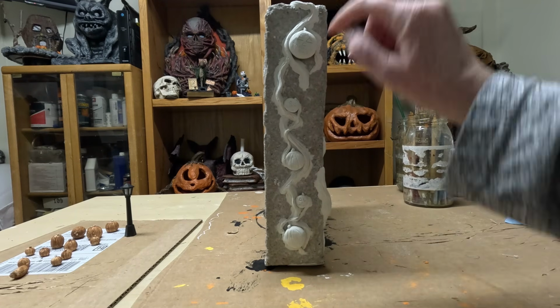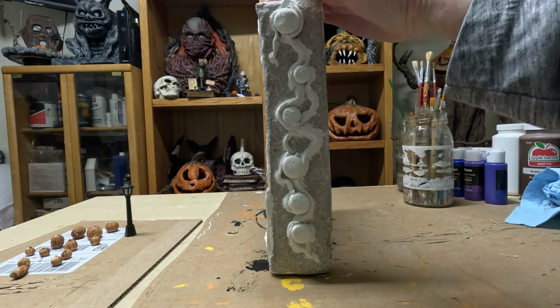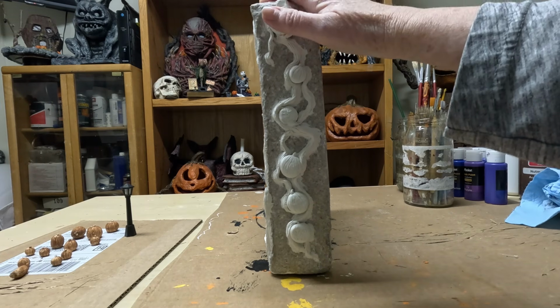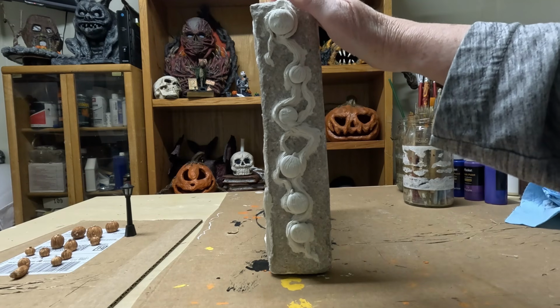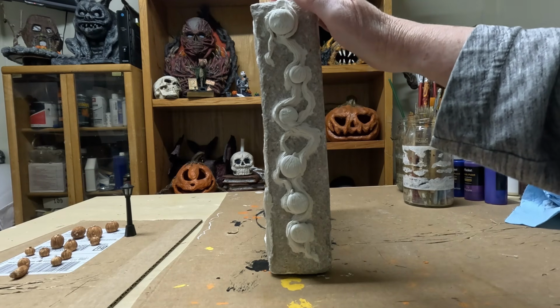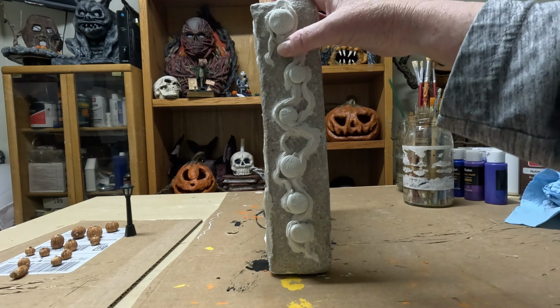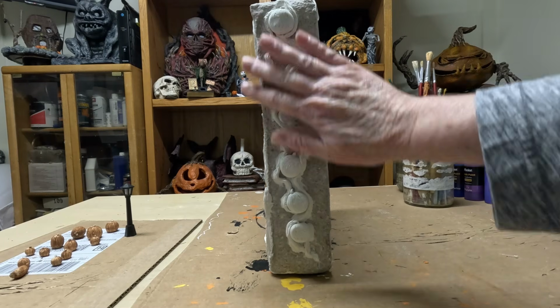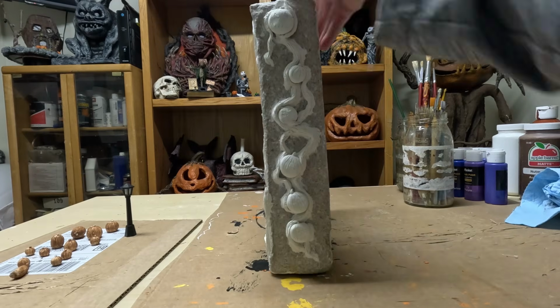These ones on the side, on both sides here, are flat on the back, so they're not completely round. And unlike the other round ones I formed, I did press them into some of this wet clay, just because these areas are not going to be so busy for me to paint, so that'll be fine.